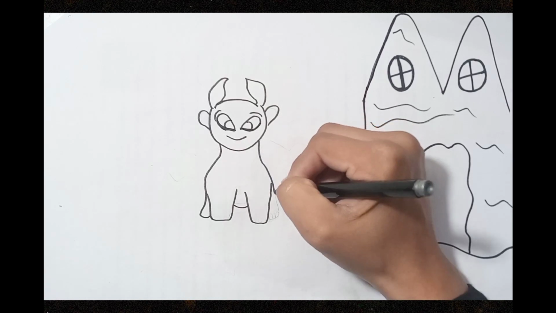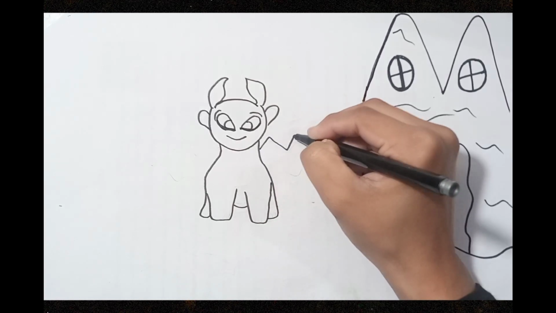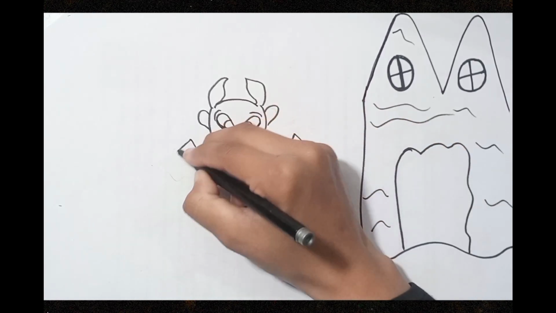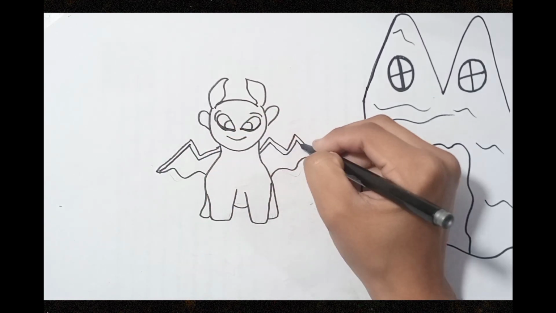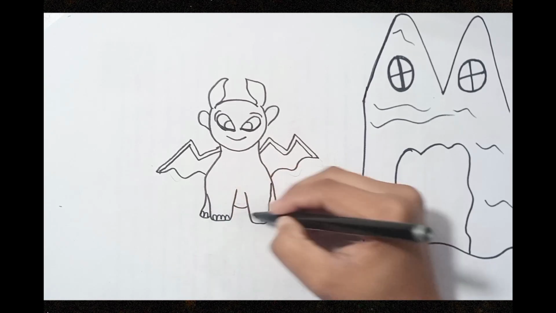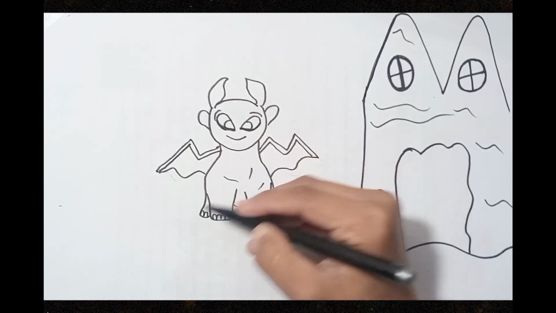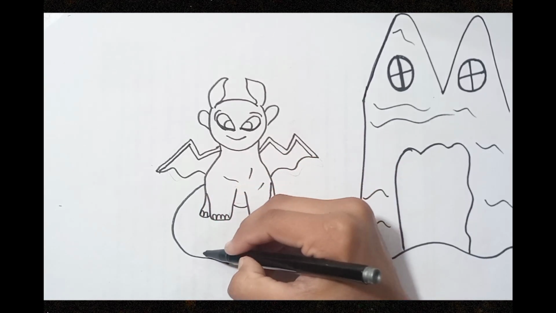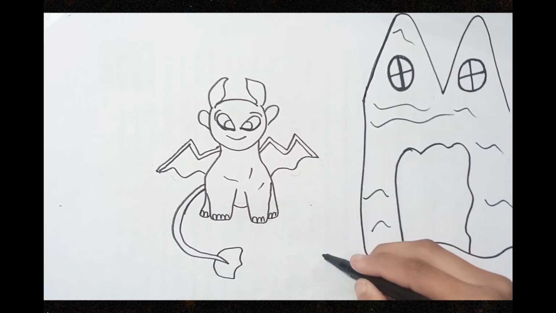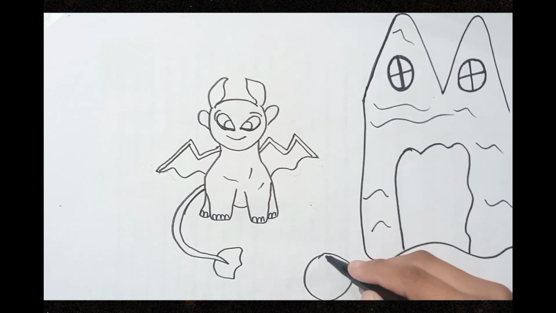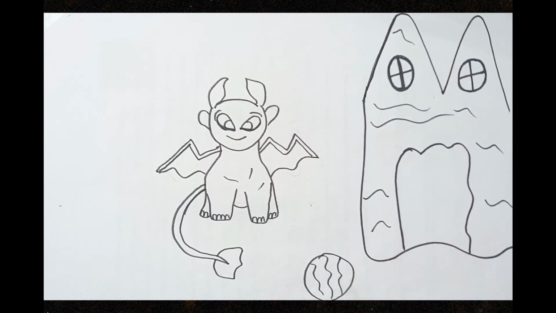It is very easy to draw a sketch. This is a beautiful sketch of Toothless dragon. This is a Toothless dragon. Kids, do you see Toothless dragon in the Dragon series? Now draw with me step by step a castle and a Toothless dragon. We can make a castle for the dragon, a beautiful scenery of a castle and a Toothless dragon.